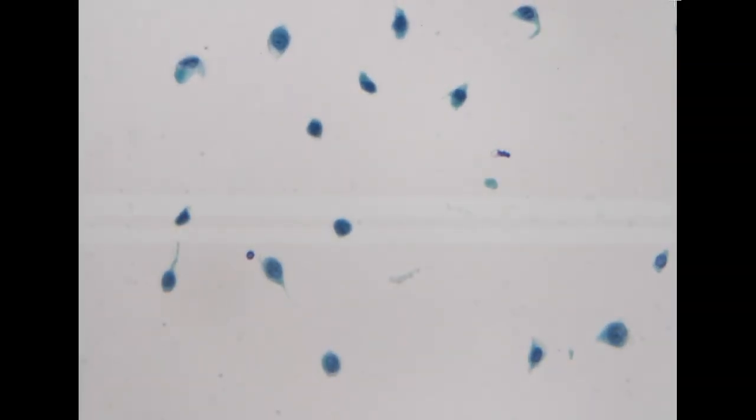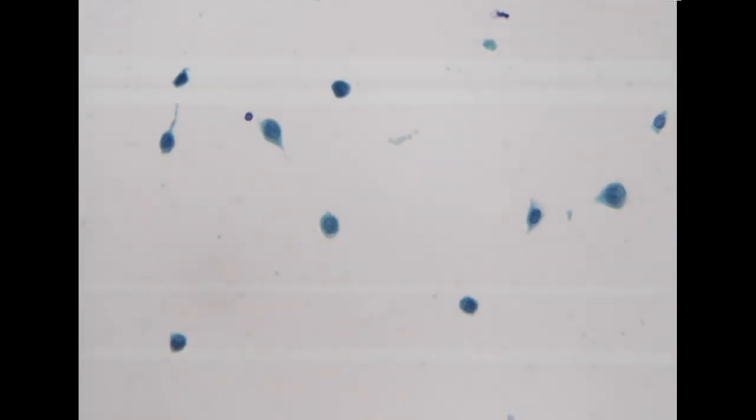If we go to higher power, you can appreciate that these cells have a relatively low-grade TPR compared to the previous specimen. The size of the nucleus is not as big as the previous specimen.